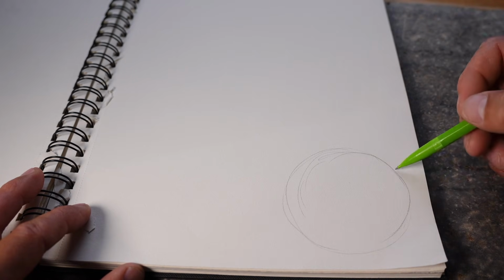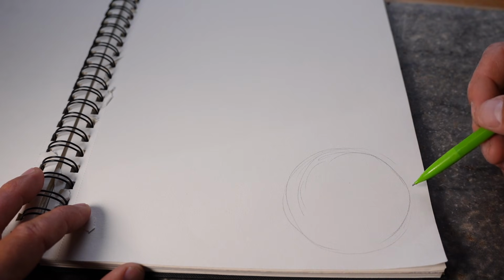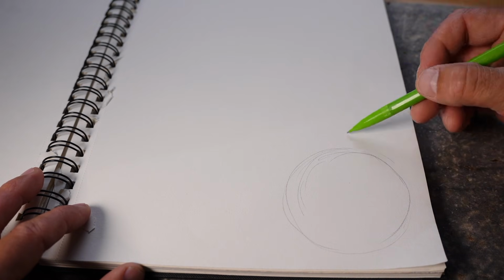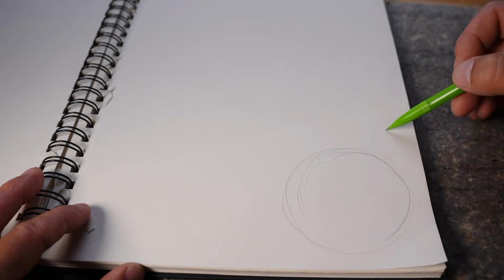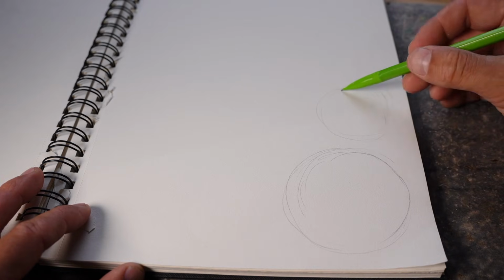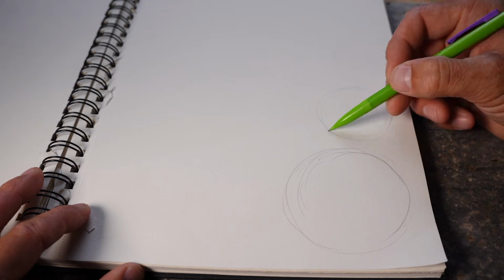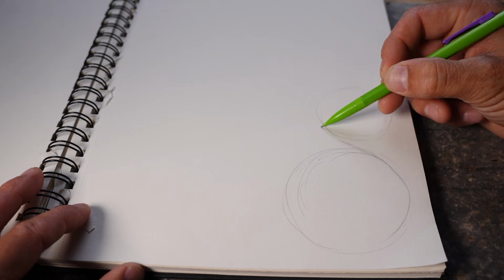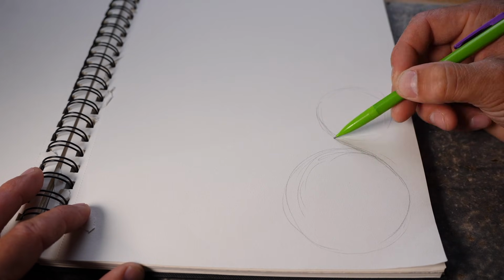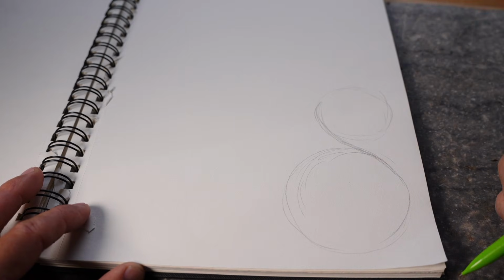So if we want to have this circle here, we're going to have another one. Let's do another circle right here next to that. Now connections. This is what I'm talking about, connections, is when we go from one circle to another. Okay, that's going to be the connection.